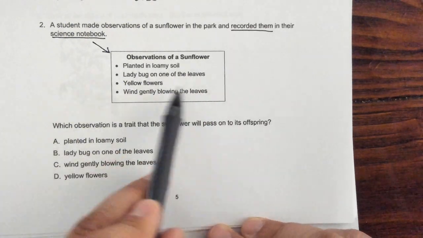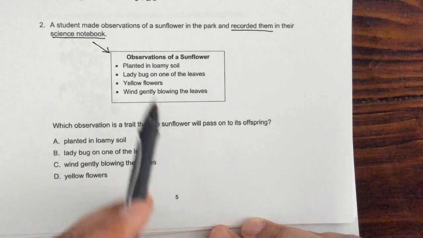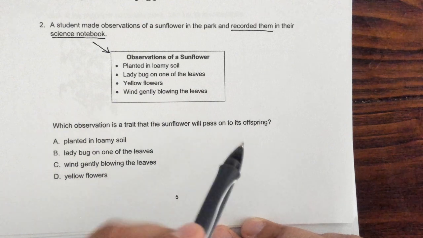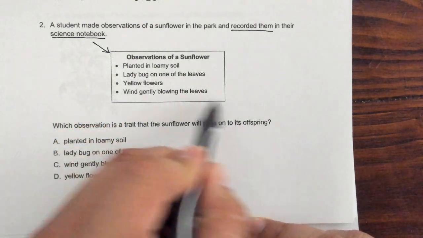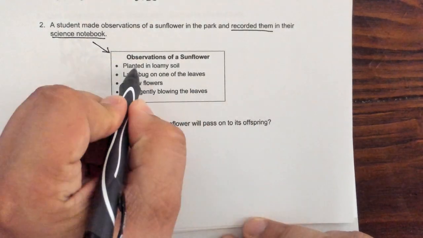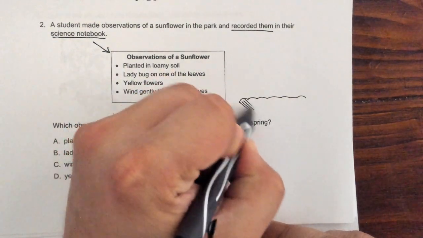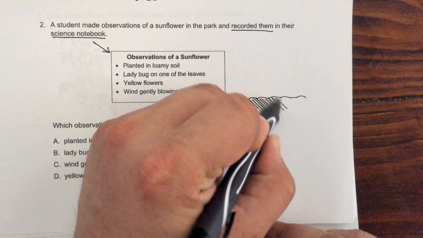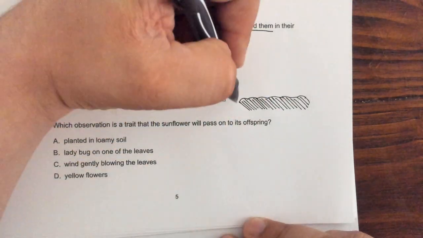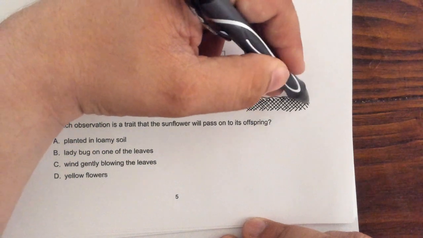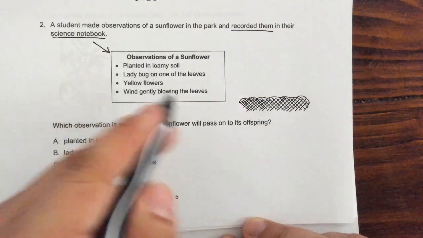So what we could do here is we could kind of draw this observation here, and then we can give a descriptor for each of the bullets. So if we said plant in loamy soil, we can just write soil. And again, you don't have to be so detailed. I just like to draw more detail to give a better look for what it is I'm doing. So you'll label it loam.